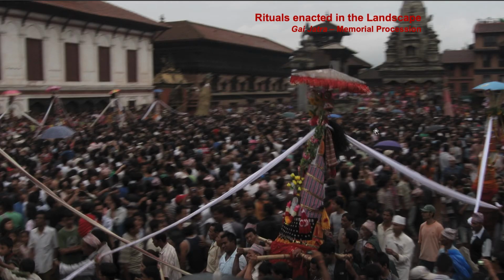Another ritual that happens annually in Bhaktapur is this memorial procession called Gai Jatra. So on a particular day annually, people build these small chariots to represent somebody who died in their family in the previous year. So they bring in these chariots dedicated to these ancestors or deceased family members, and then they take these chariots around the town.